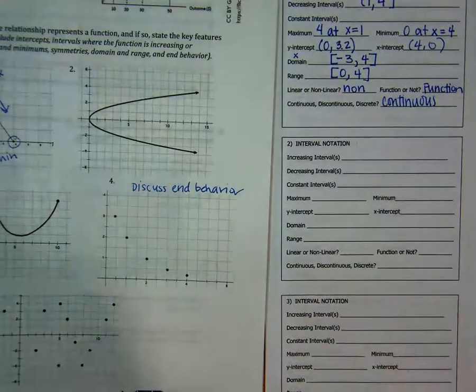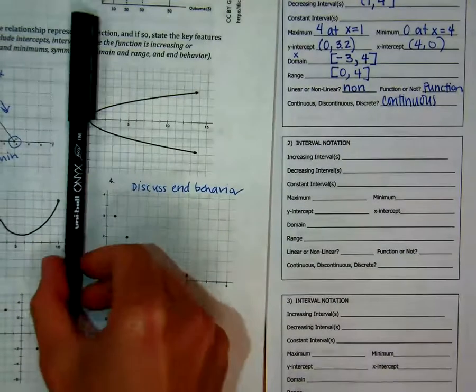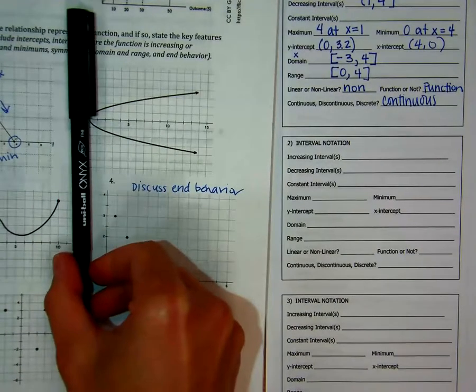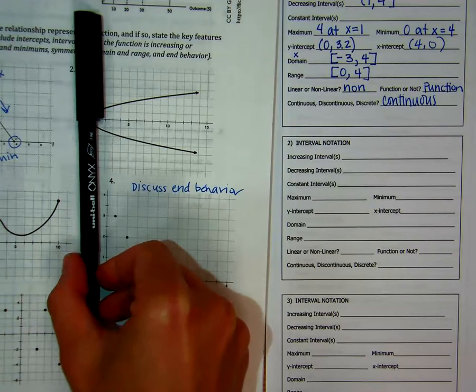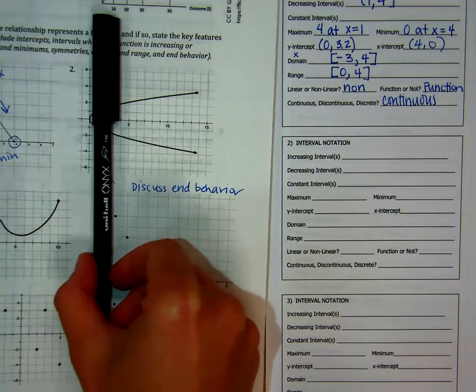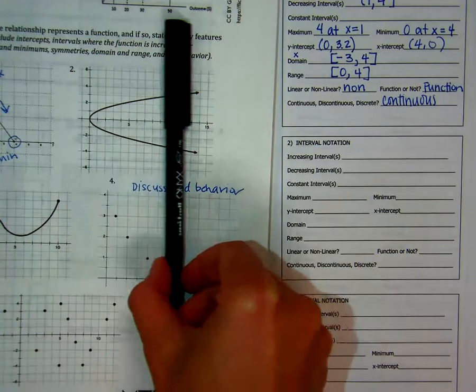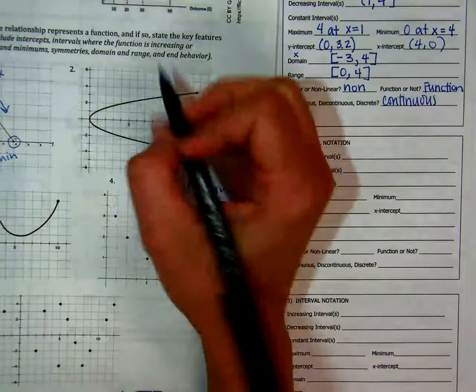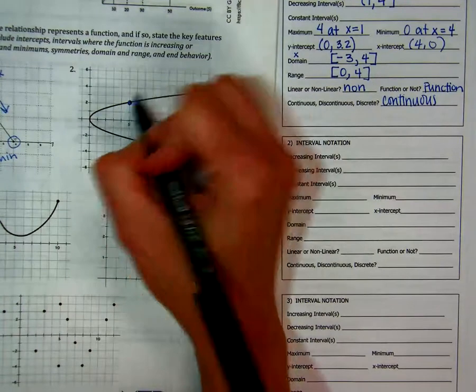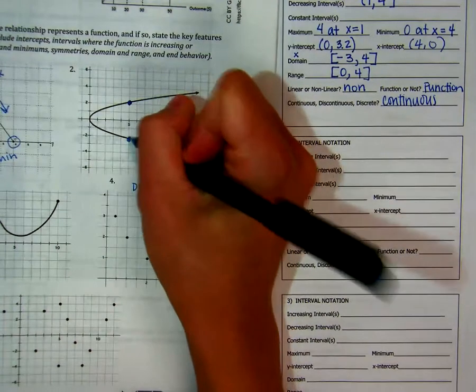Number 2, the first thing I want you to do is ask, is it a function? Remember the definition of function? Each input has its own distinct output. So if I put my pencil along here, I notice if I was to input 5, I would get this value, but I could also get this value.